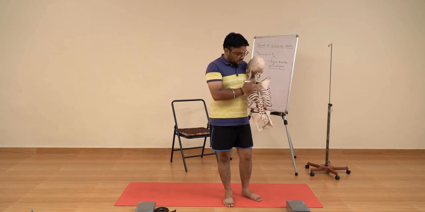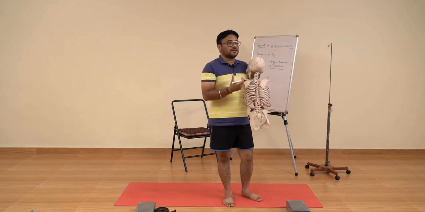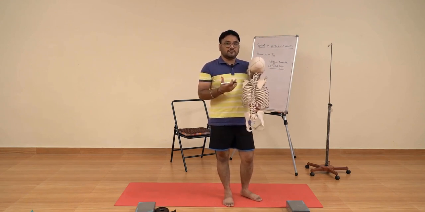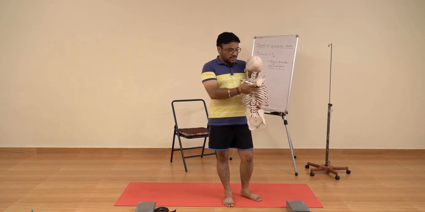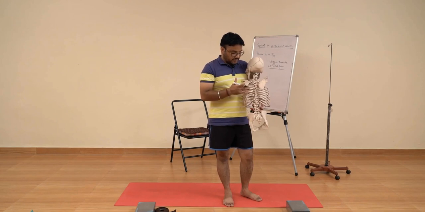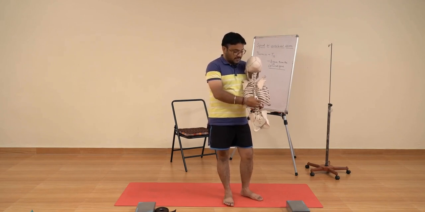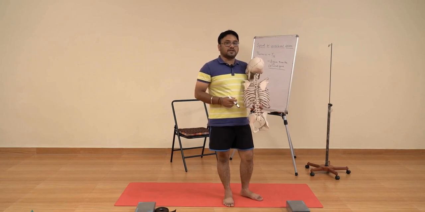The number is T12. So thoracic, we have 12. At the base or the tip of the triangle of your scapula, the shoulder blade, we find the T7. So thoracic 7, T12 completely.